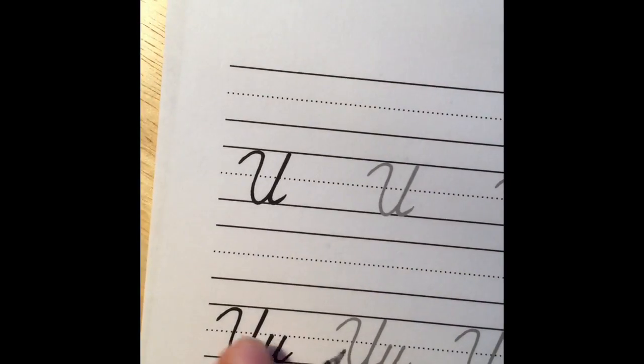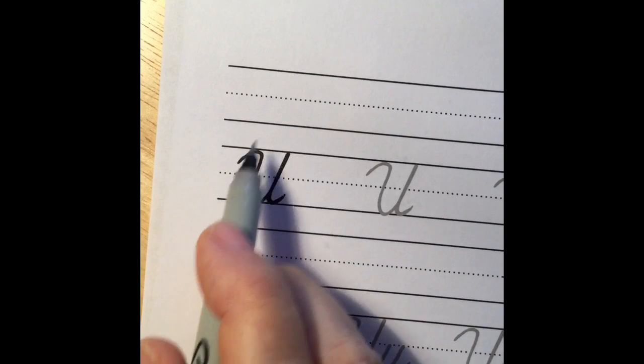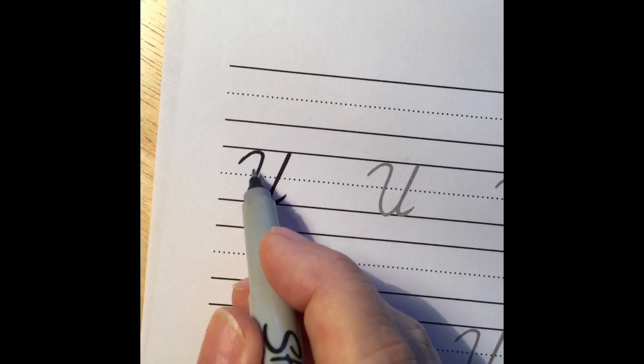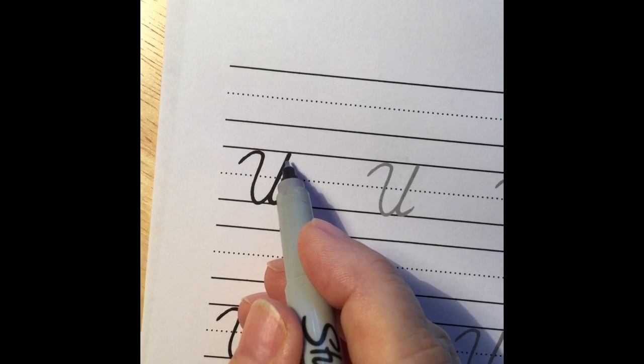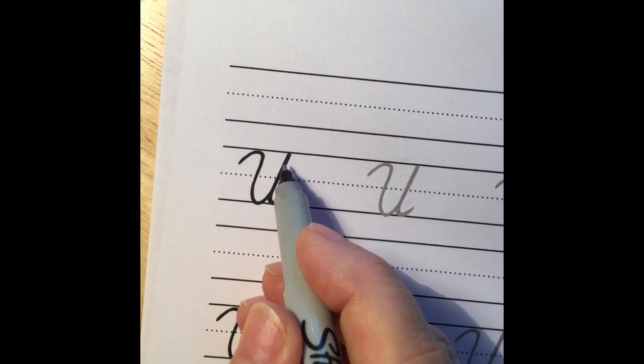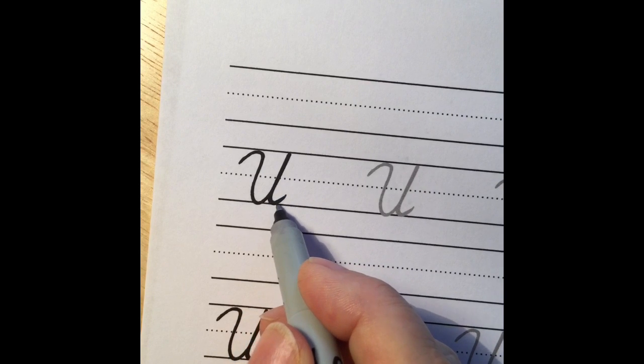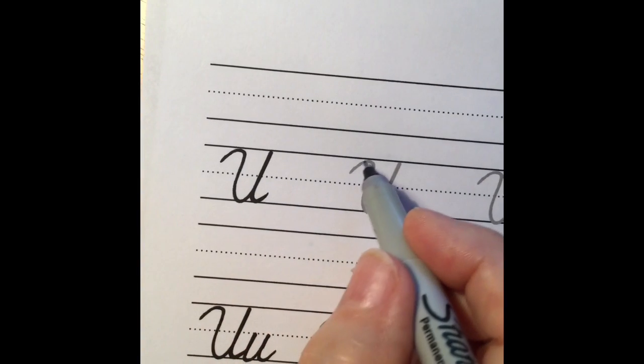A capital U's model right here shows us that it begins with a candy cane that turns into a curve, so I call it a candy curve. Has an undercurve that goes all the way to the headline, slants back down to the baseline, and ends in another undercurve.